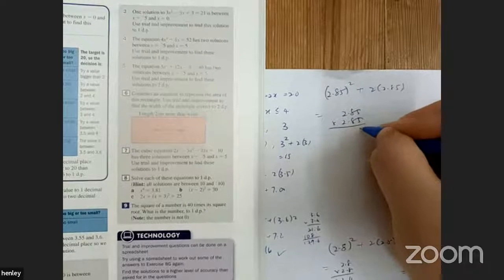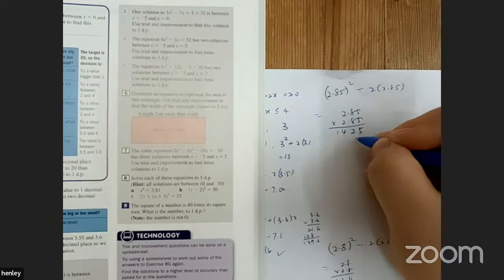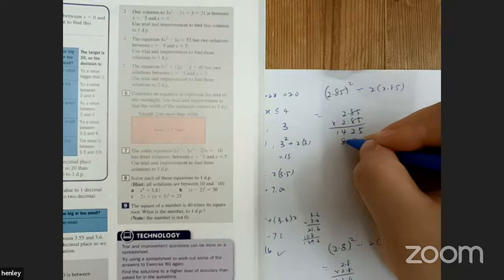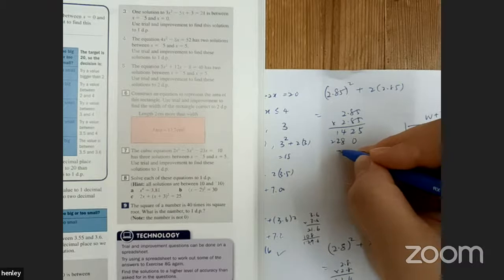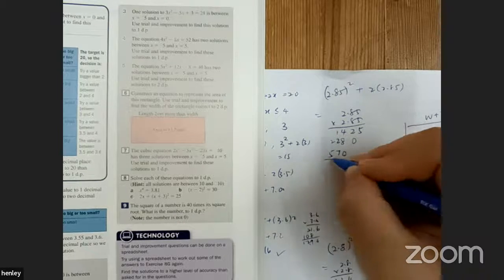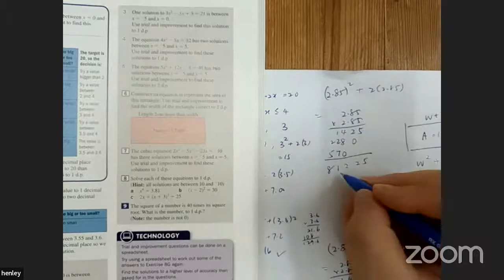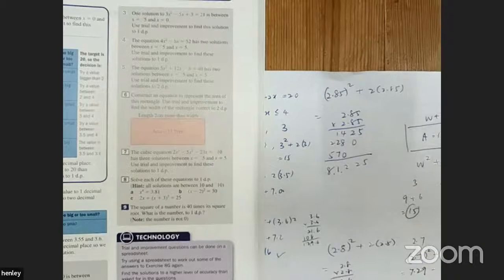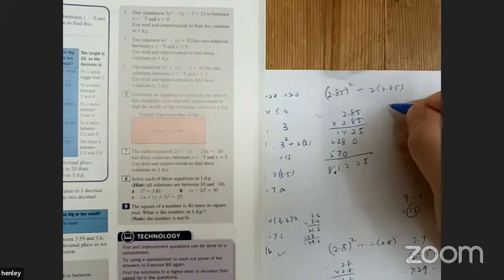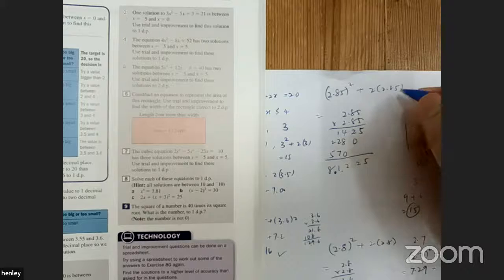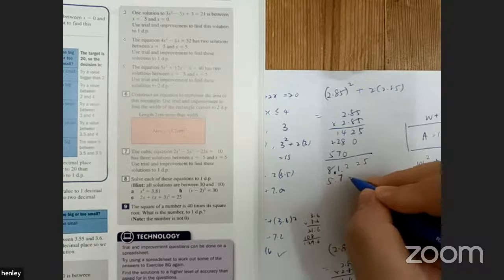So my answer is 8.1225. 8.1225 plus 5.70.